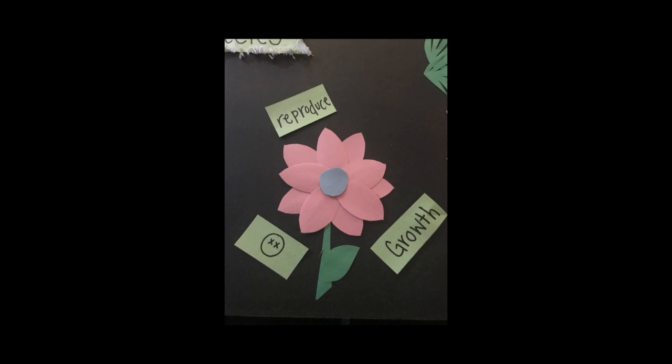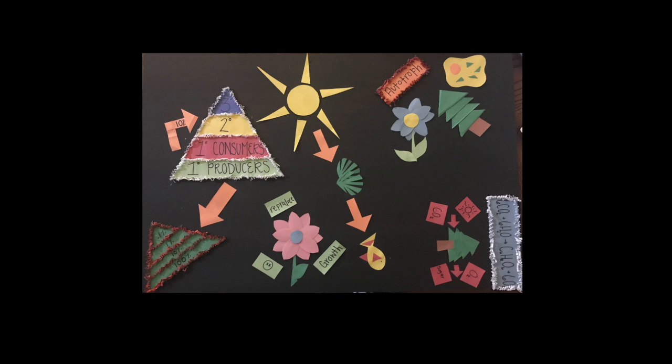So, as a summary, we need autotrophs because without them we would not have anything to eat or any source to get energy. Primary producers are the base to the food triangle and essential to any food web.